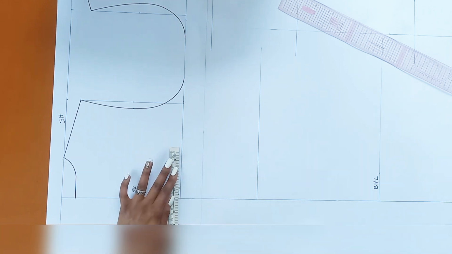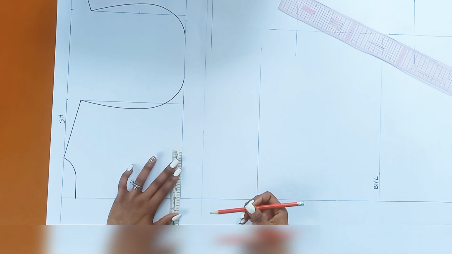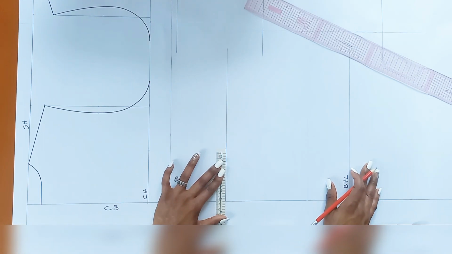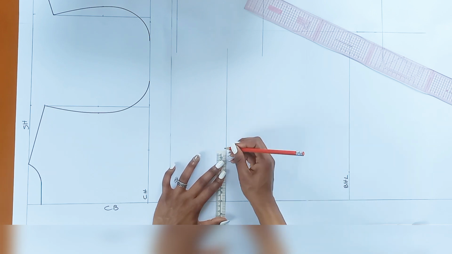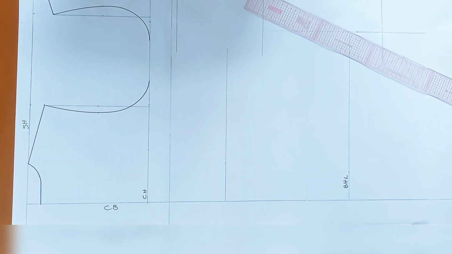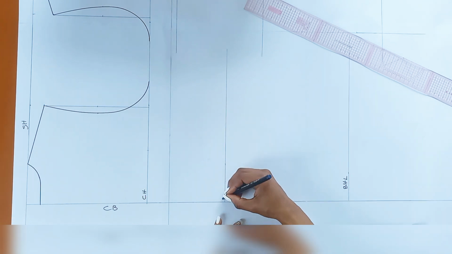On the chest line, I would mark 4 inches away from my CB, my center back. So I'll mark 4 inches here. I'll also mark 4 inches here on my back waistline. I forgot to label this, so I'll just label it now. So this is my back waistline.